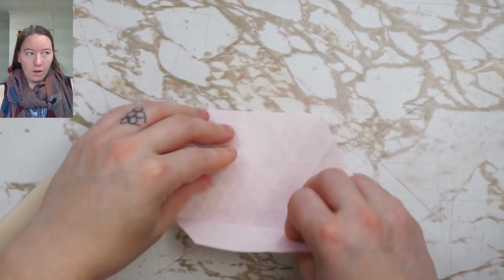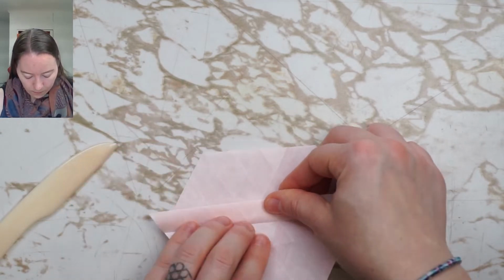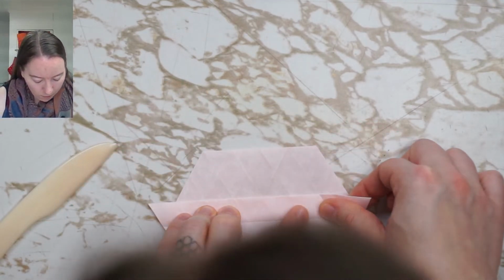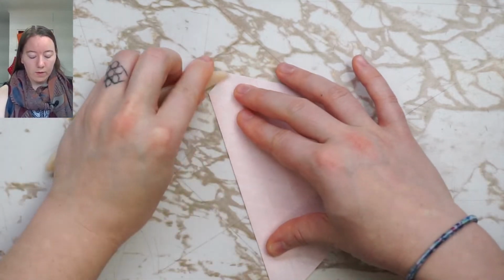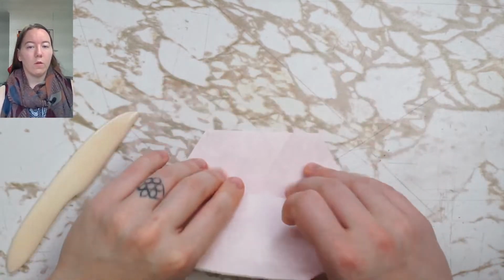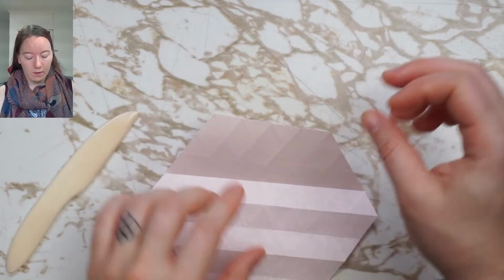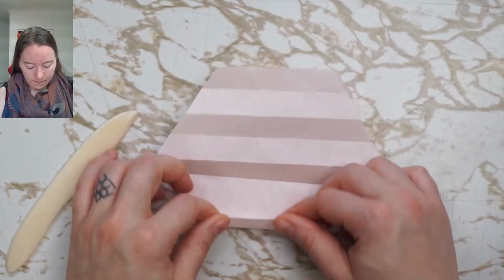So effectively, I am putting all my valleys on the same side. I'm just making the creases more flexible, so I can choose to pick them up as mountains later.